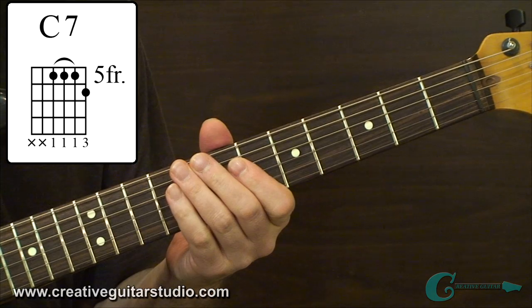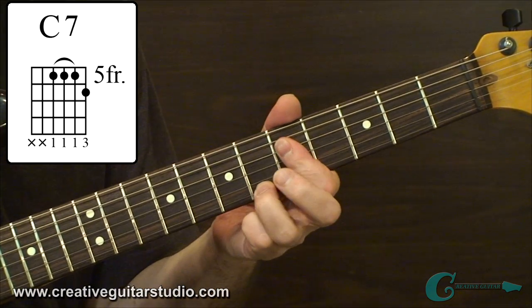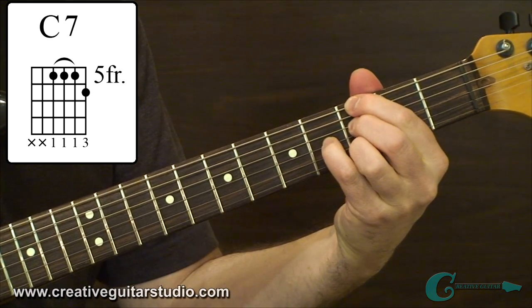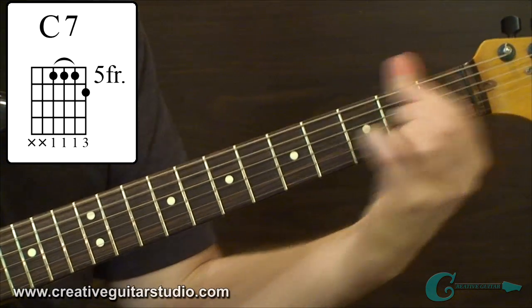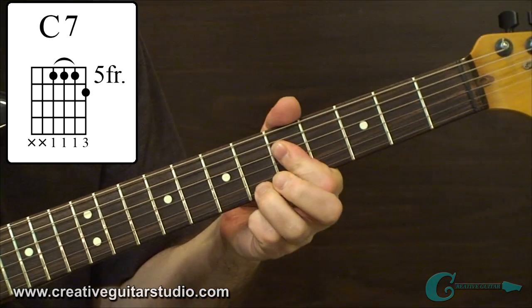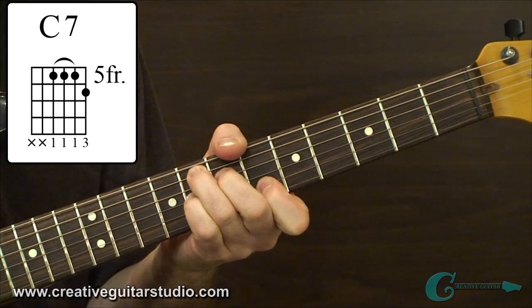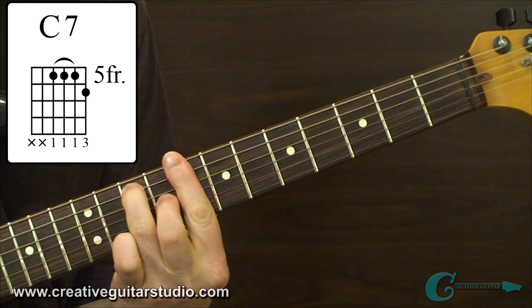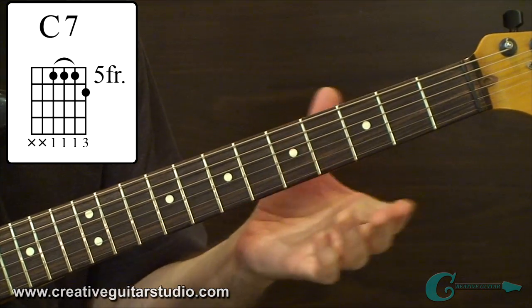A lot of times you'll hear that in jams. You could even use it in a 1-4-5, something like that. So, interesting sounds there. It's just an often overlooked dominant 7th shape.